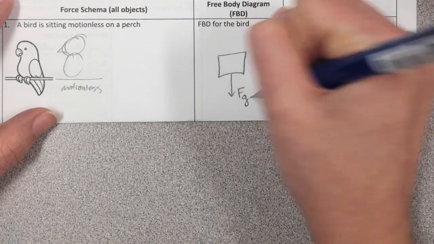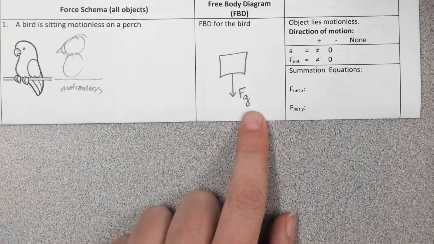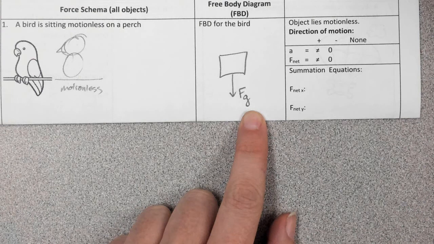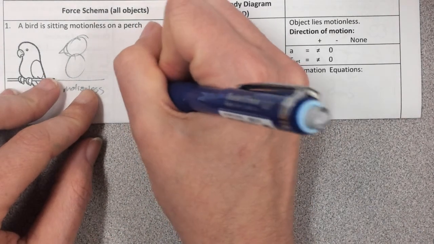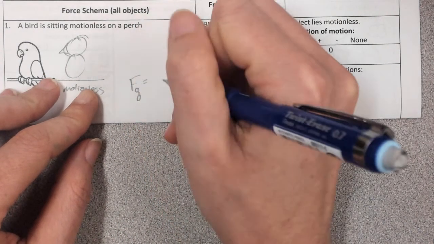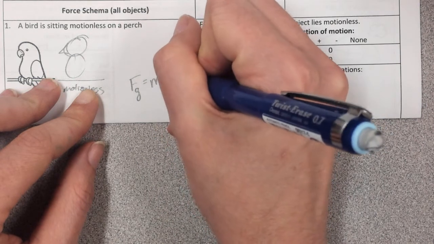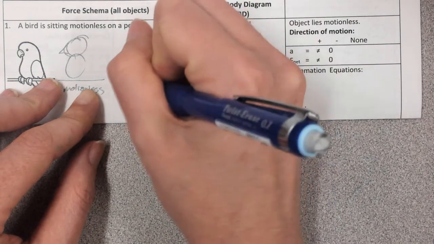Gravity goes straight down. Is this force of gravity 9.8? Why not? That's the acceleration caused by gravity, but that's not the force of gravity. So how do we calculate the force of gravity if we wanted to? Mass times 9.8.